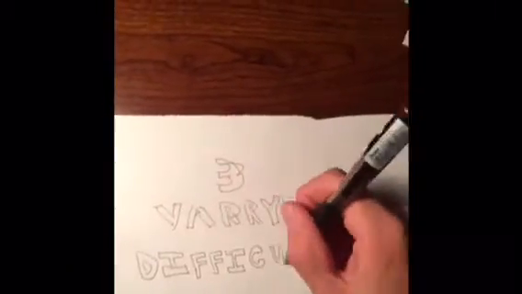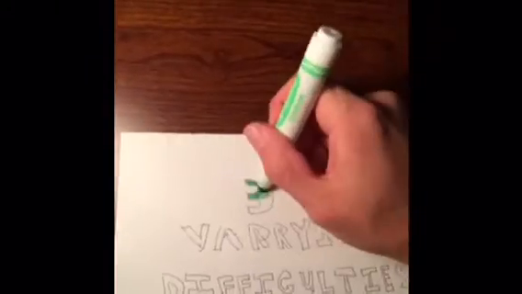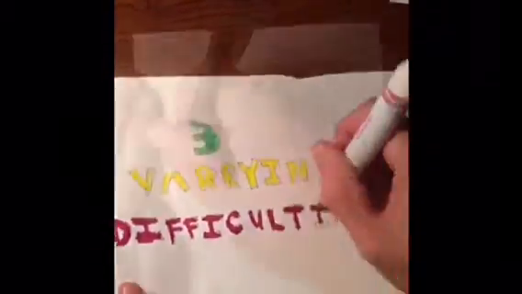So in order to make this easier for you guys, I've created 3 varying difficulties for quadratic equations, and I'm going to solve them all using the quadratic formula, and hopefully this will clear things up a bit.